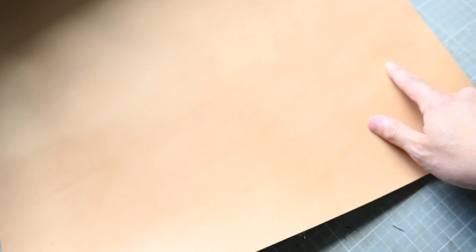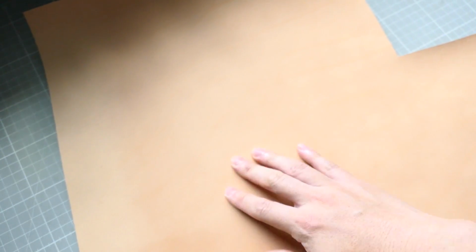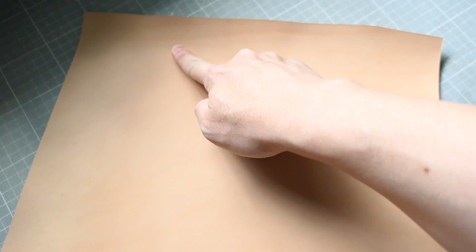So this means this is shoulder. It is very good vegetable tan leather, but it really gives you these neck wrinkles. This is the shoulder. Like this. Here you can see it very well. These are the neck wrinkles.